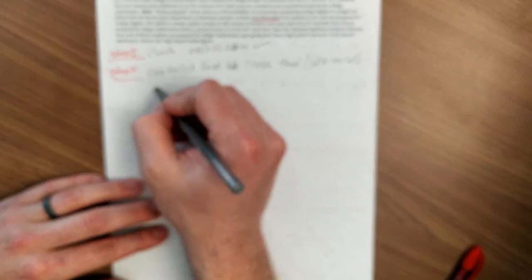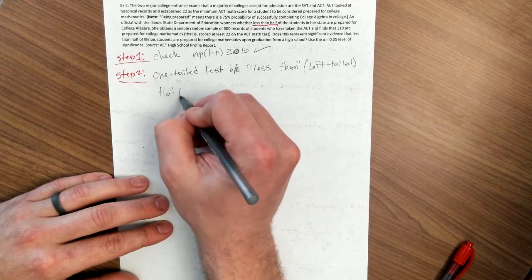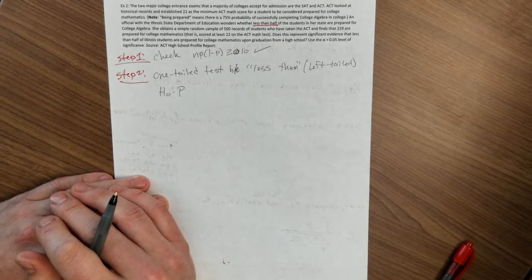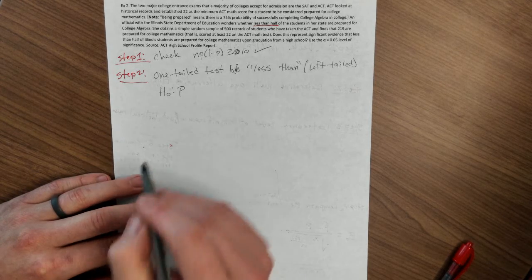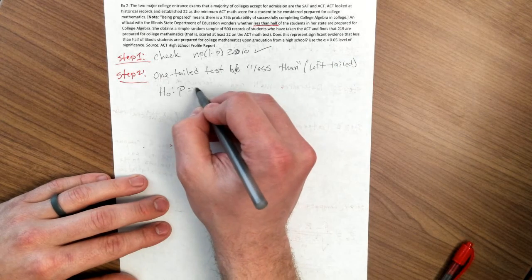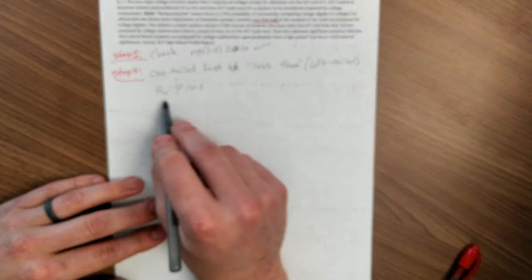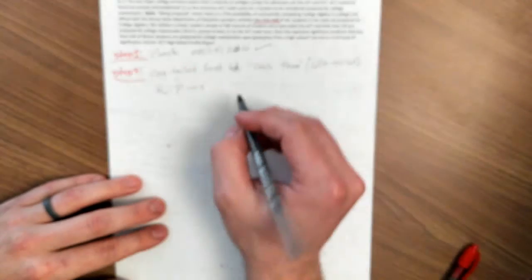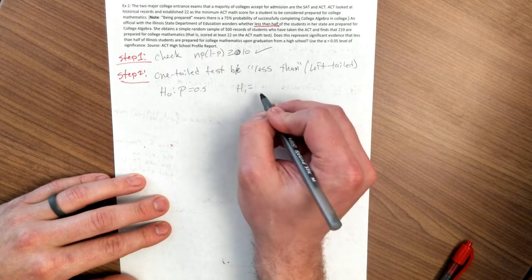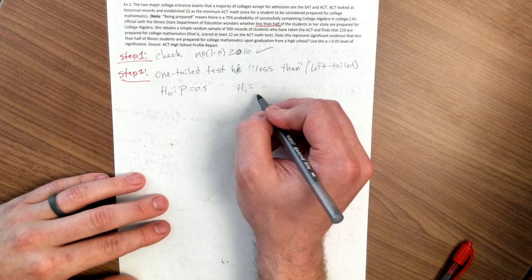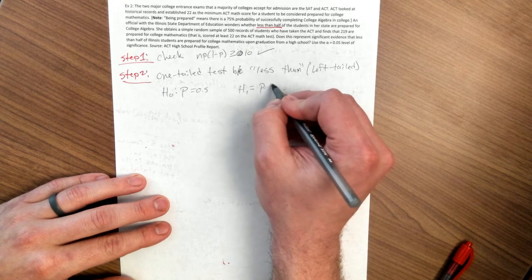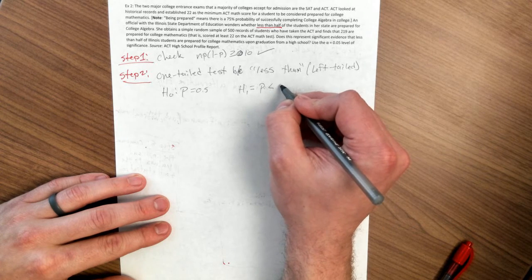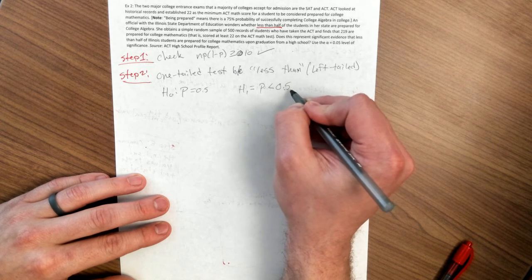So we need to determine H naught, and we'll just keep labeling it as P. P is the unchanged, unaffected parameter that we're looking at. It was half, so we want to see if P is equal to 0.5. The null is always going to be equal to. The alternative is where we are testing a different hypothesis. She wants to know if it's less, so we want to know if the proportion is less than 0.5.